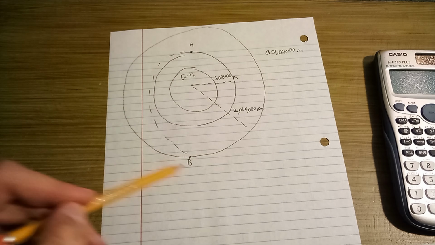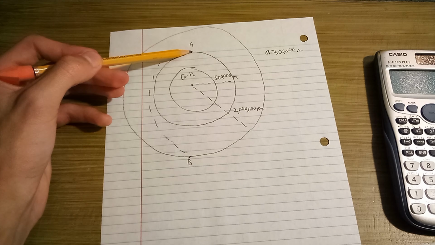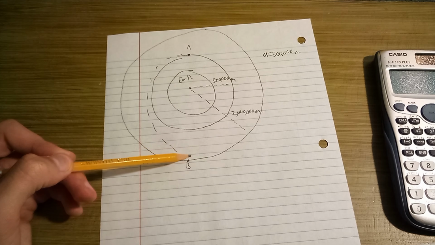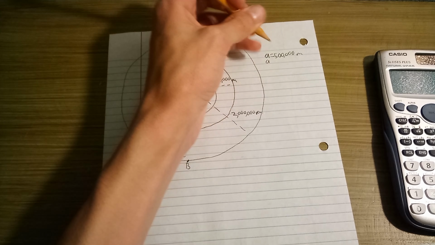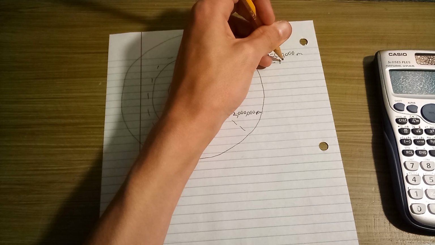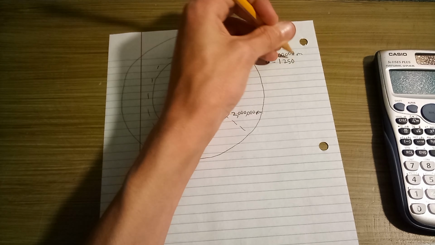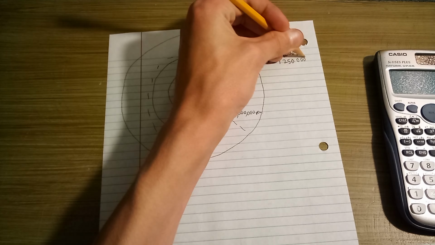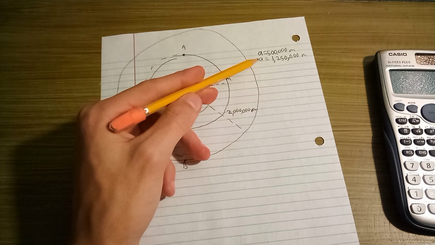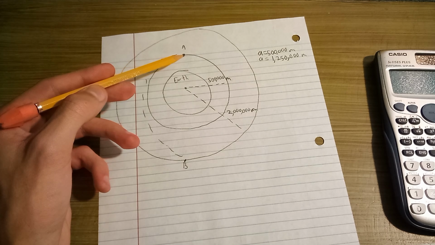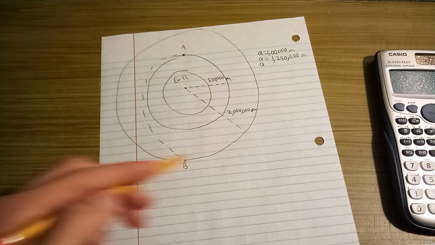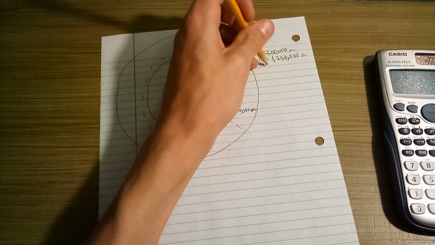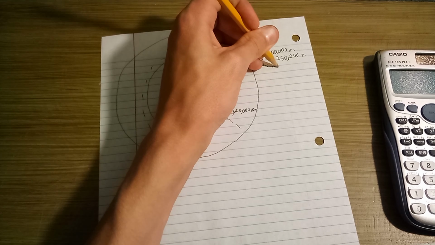My a for the elliptical orbit is going to be the distance from A to B divided by 2. And so a equals 1,250,000 meters. And so this a is for the value of that distance right there. The a for my final circular orbit is 2 million meters.